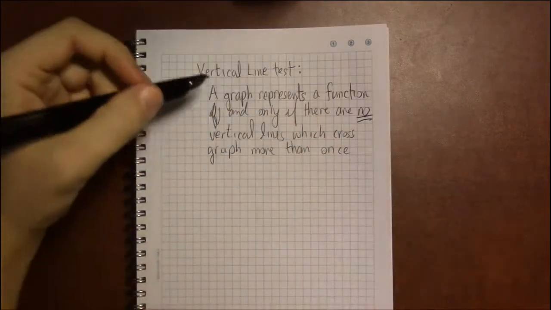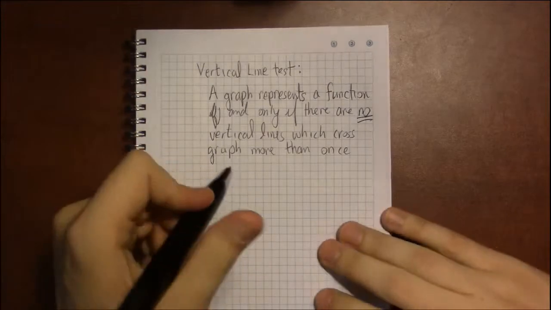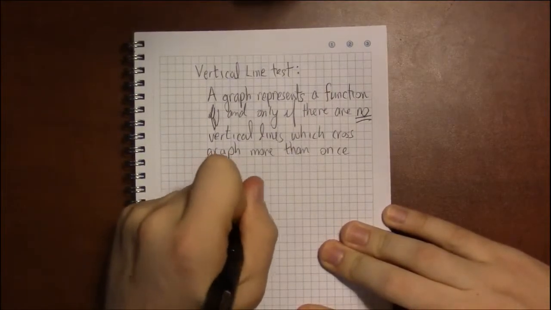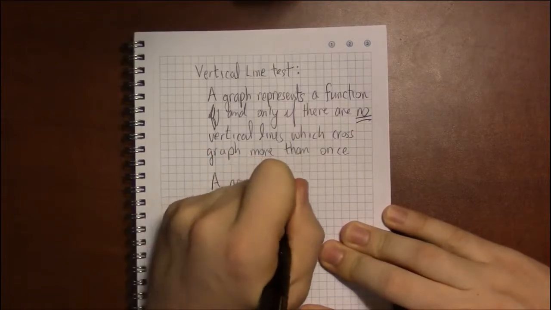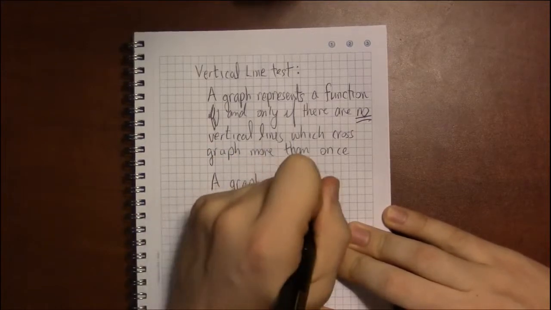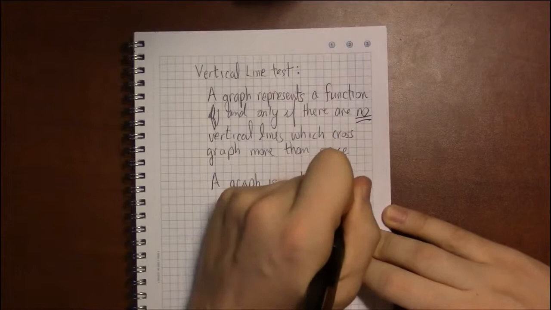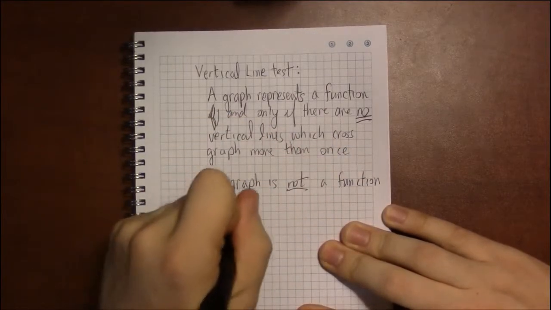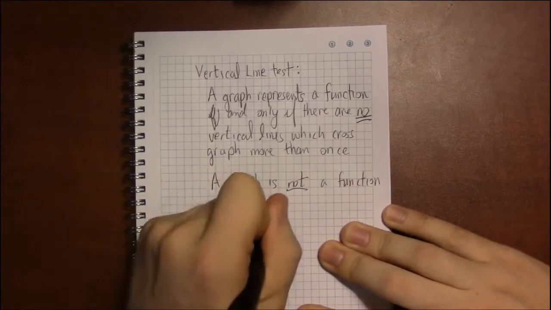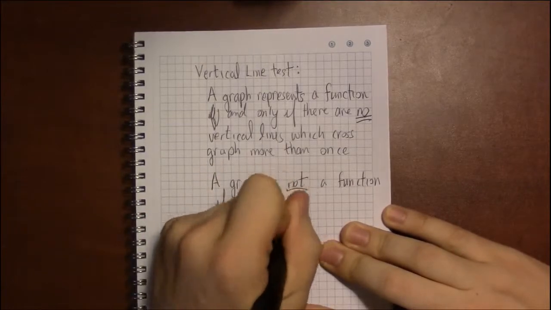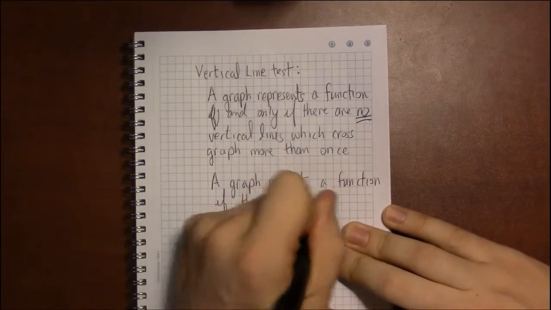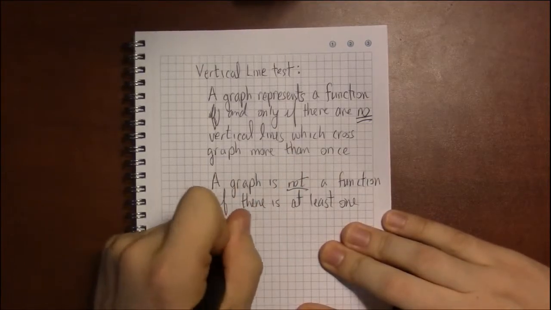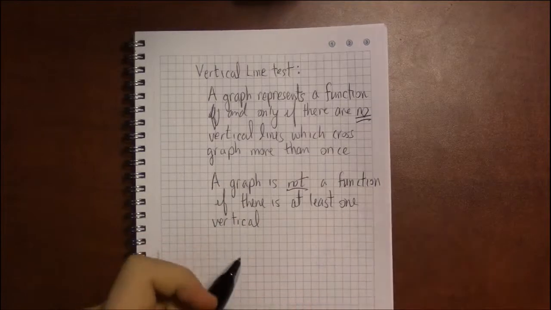In other words, if we flip this around, a graph is not a function if there's at least one vertical line which crosses the graph more than once.